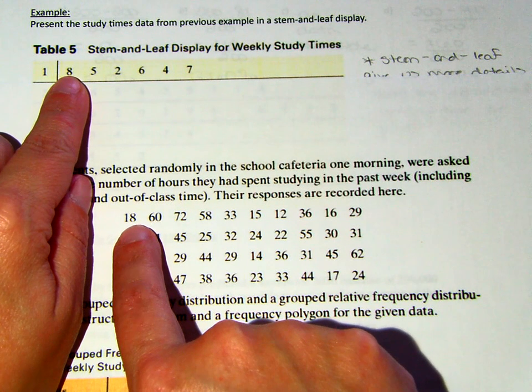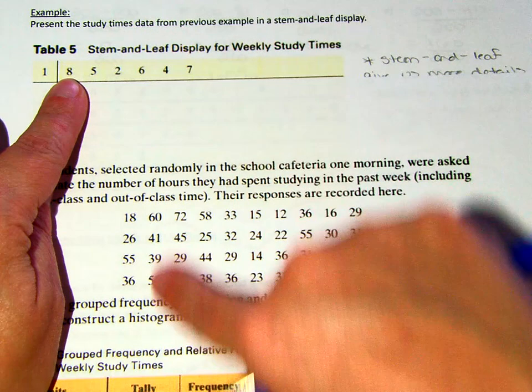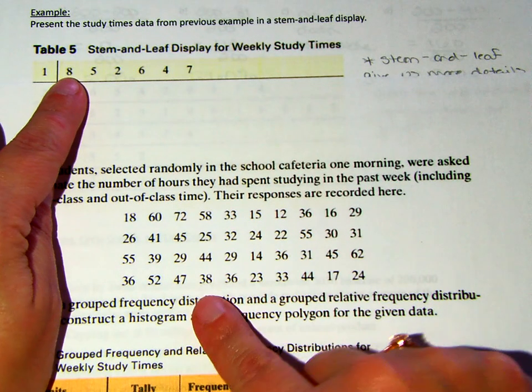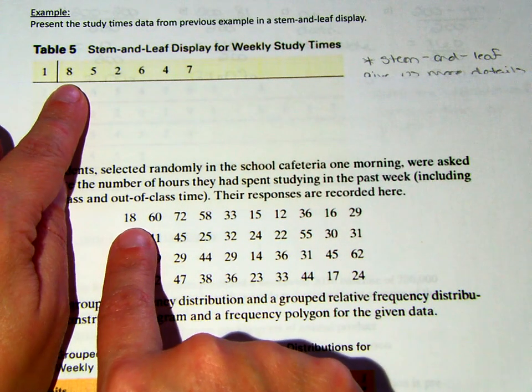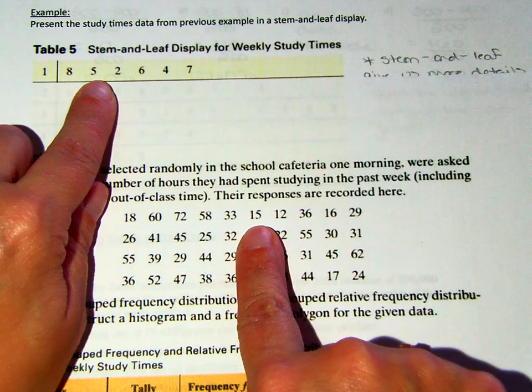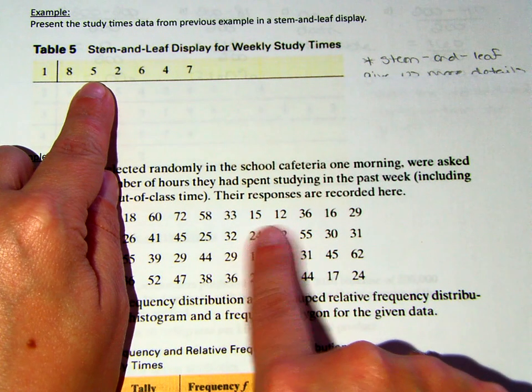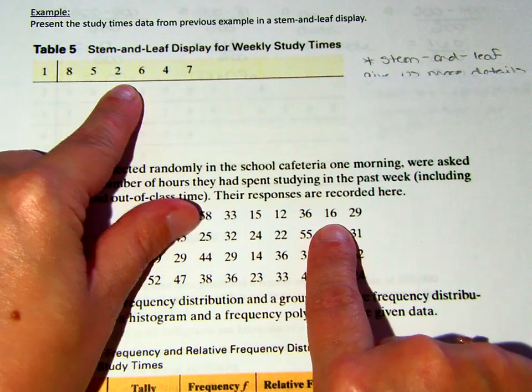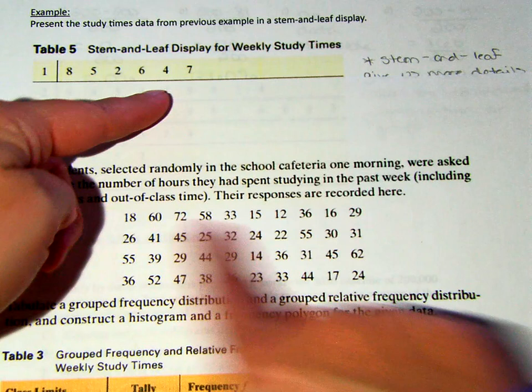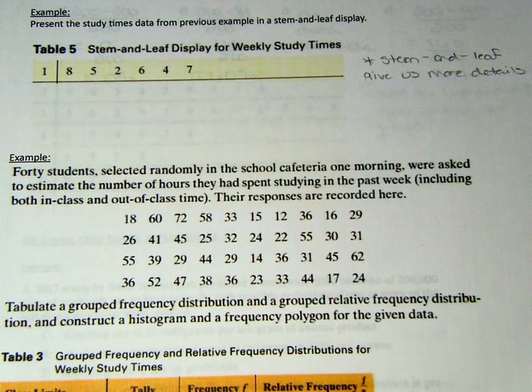But 8 is our first leaf, and then I go across and I have a 15. So 5 is my next leaf, and I go next door, and 2 is the next leaf, and then 6, and then 4 is somewhere else, and so on and so forth. And I do that for every single one. So all of my data pieces in a stem and leaf are represented.